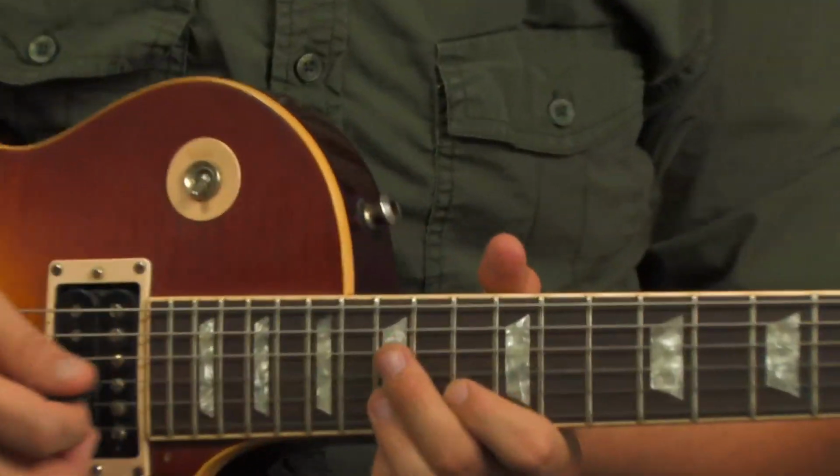So we're going to take that idea a step further and now start to play some more fills or lead type lines within the melody. So we can do something like this where we play the basic melody and then answer it with a lick out of our pentatonic scale.